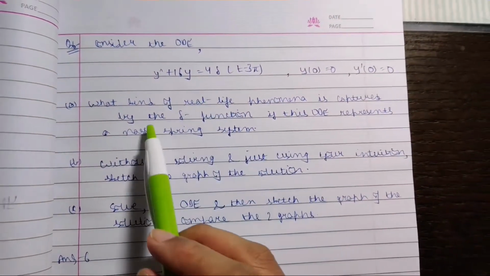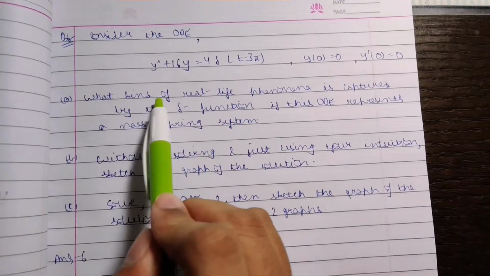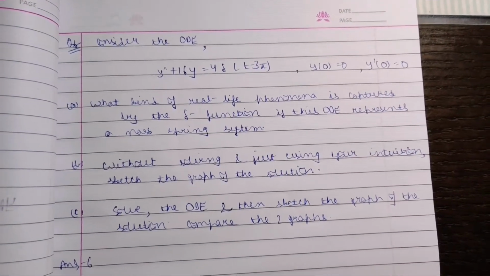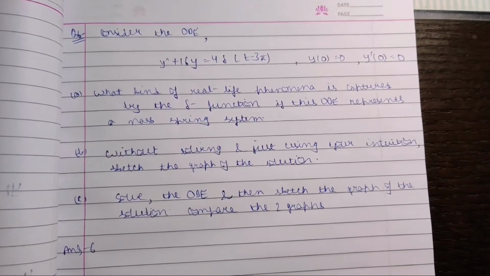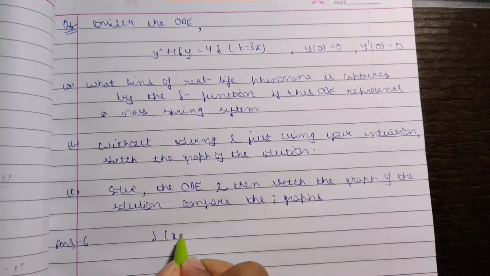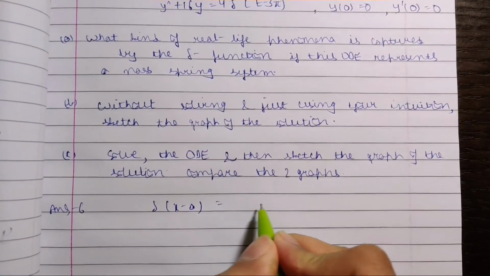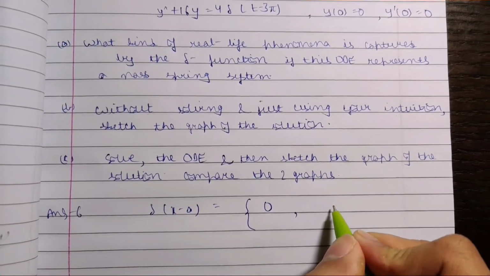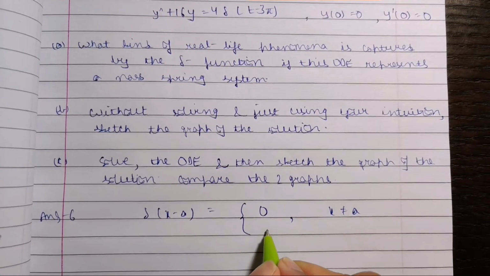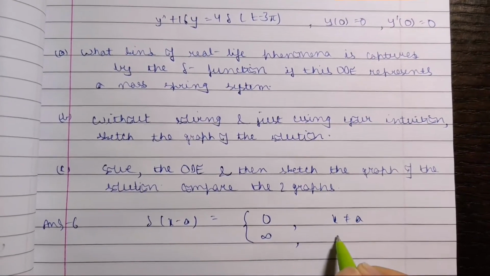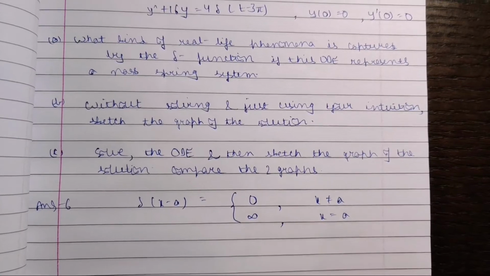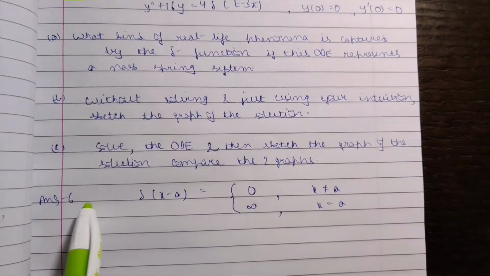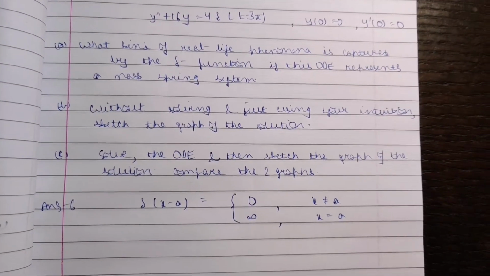So the first part says, what kind of a real life phenomena is captured by the delta function if this ODE represents a mass spring system. So first I will talk about the Dirac delta function, delta x minus a. It has value 0 except at point a, and it is infinity when x is equal to a. So this is the basic definition of the Dirac delta function that we have.